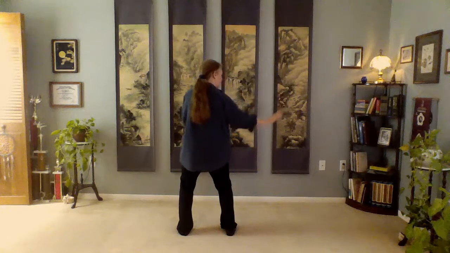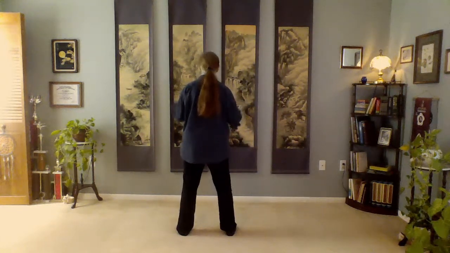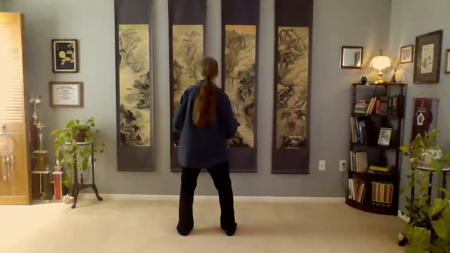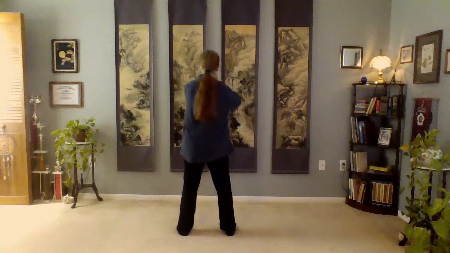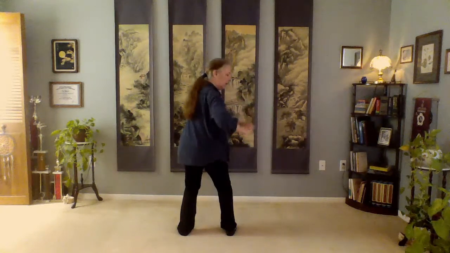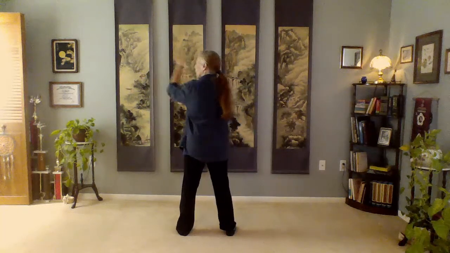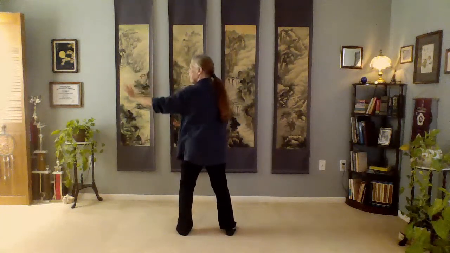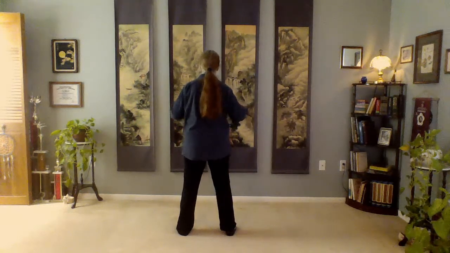Energy in the movement. So it's not empty. It's docile, relaxed, open. Everything's moving. Quietly.